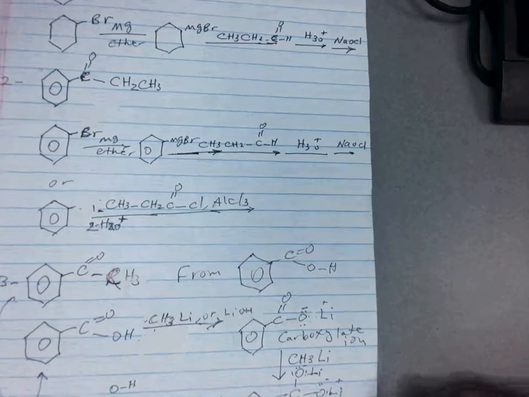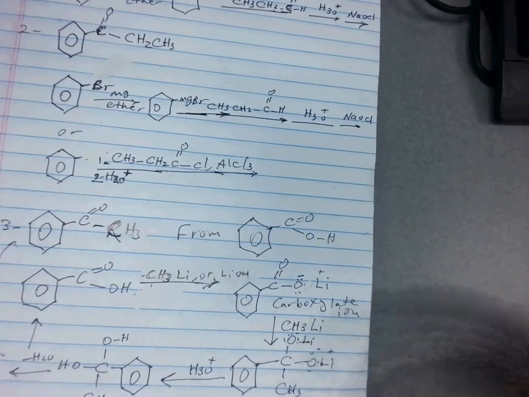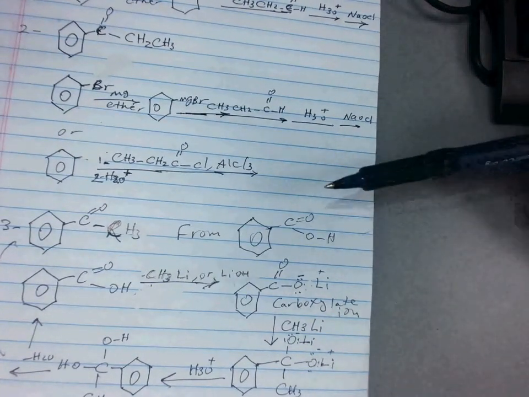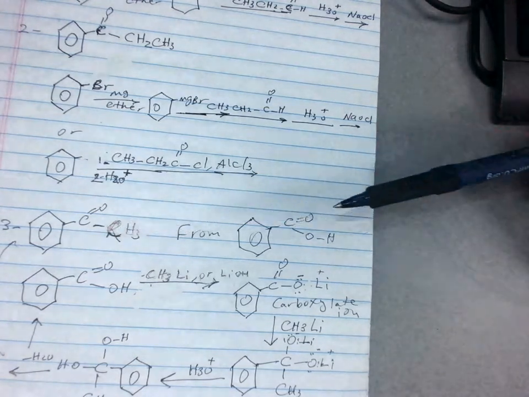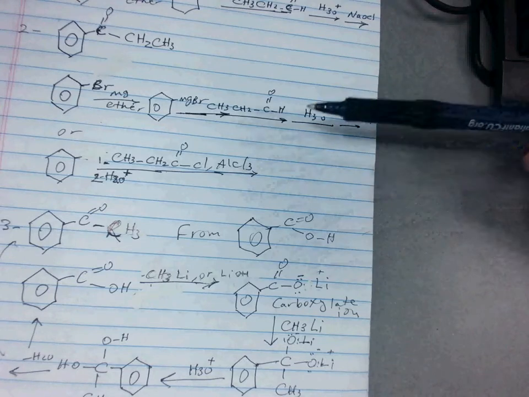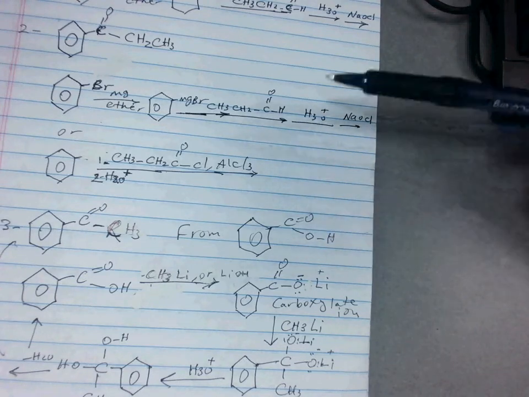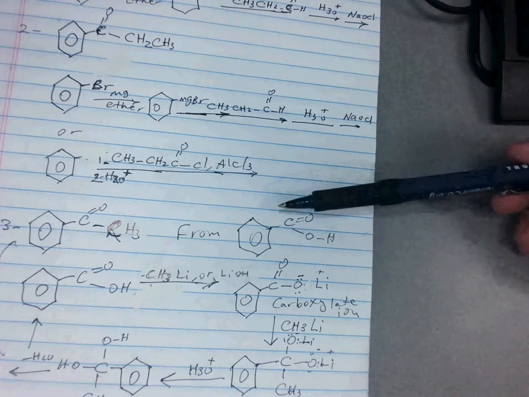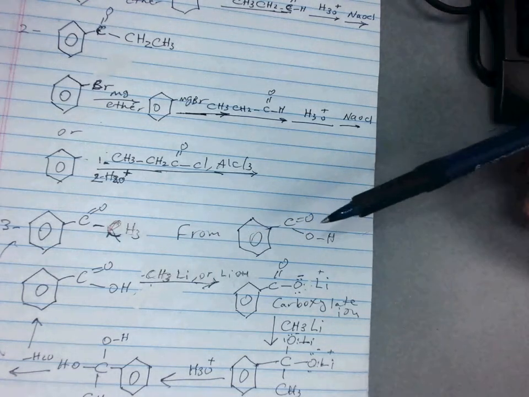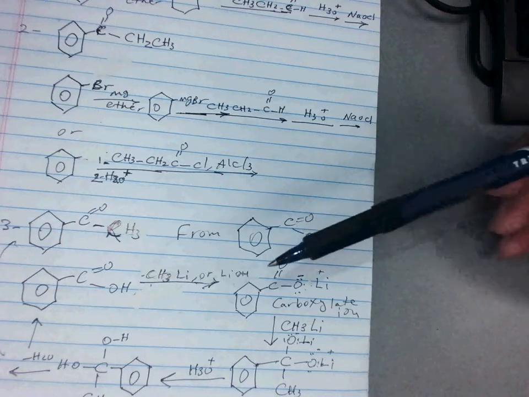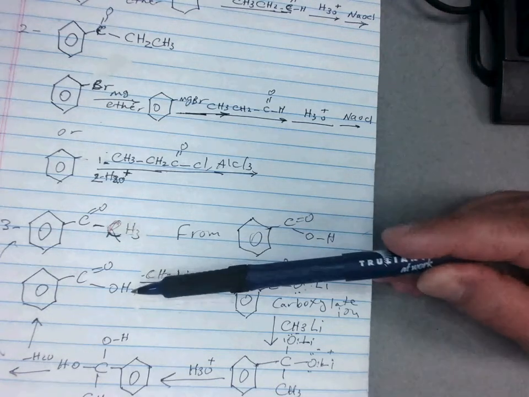In example 3, we are looking at how to use carboxylic acid to make a ketone. And if you remember from the previous video where we talked about this in a lecture video, we learned that in order to make a ketone from carboxylic acid, we need to first remove that hydrogen.